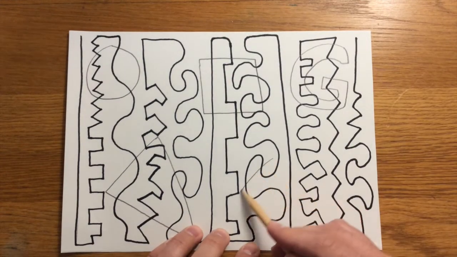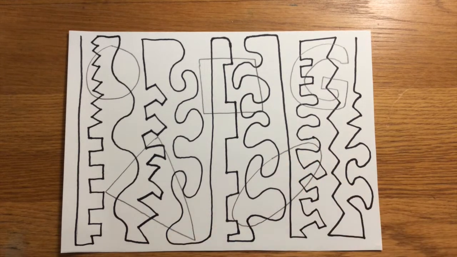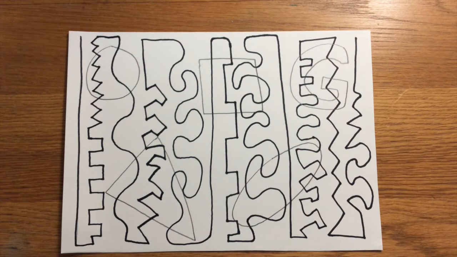And I'll do an oval over here. So I've got 5 shapes on mine. You can do more or less than that, but I would have them throughout your paper. You don't want to cover your whole paper with shapes. You do want to leave some of that background space, that negative space with that continuous line showing.